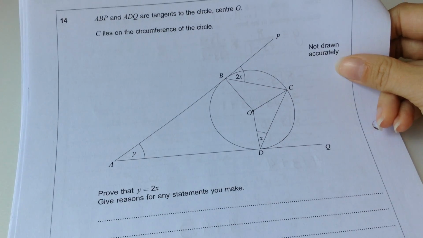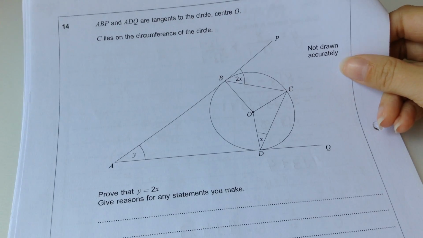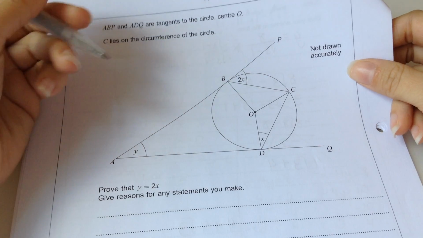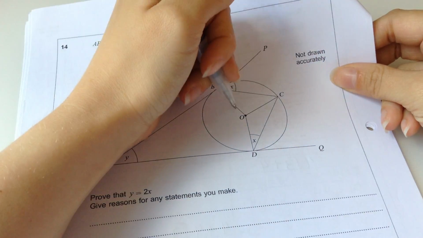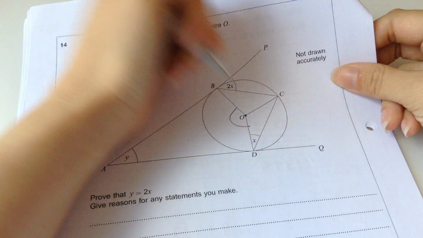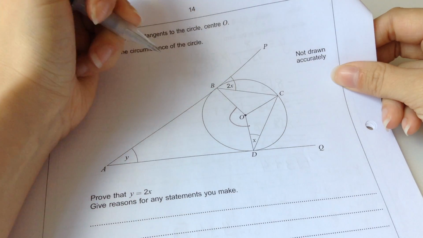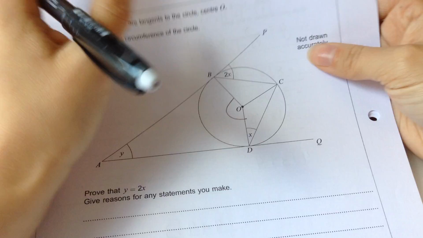Shall I plan it out and then write it down? I think I should do that because things could go wrong. So I'm thinking that angle at this centre is 2y. No, it's not. Sorry, pretend I didn't say that.